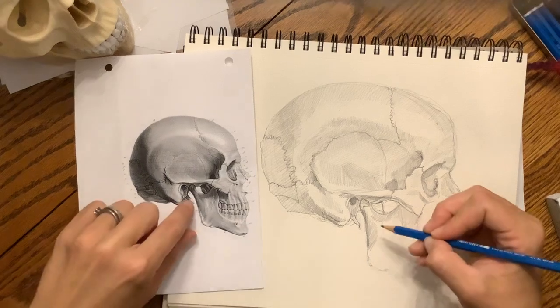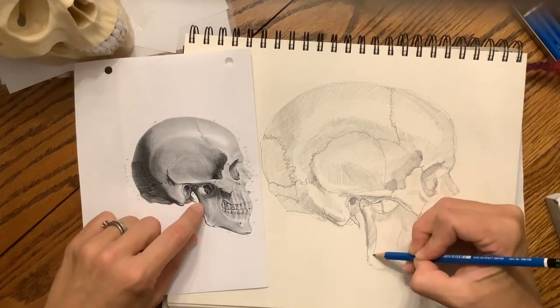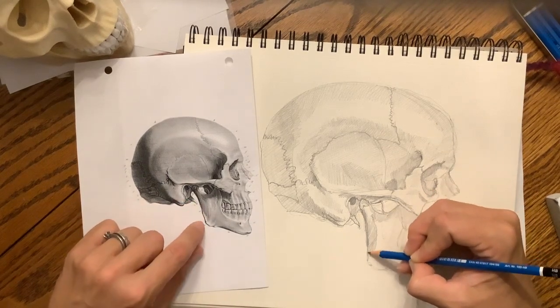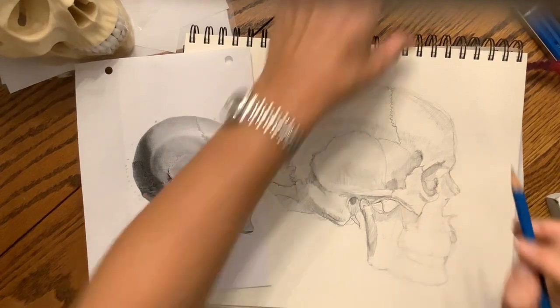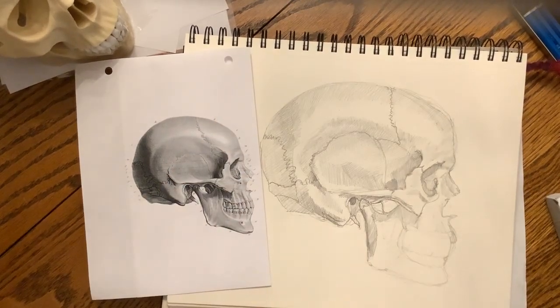And some of the shape here, there's almost like the swirling of the bone, which is actually quite interesting. Definitely need to sharpen my pencil at this point.